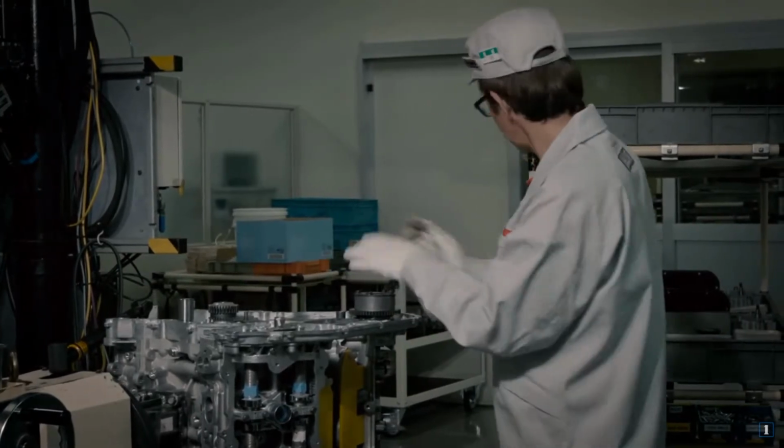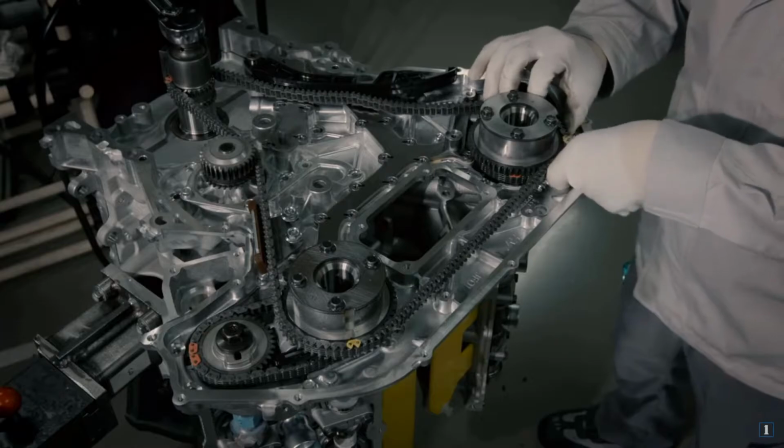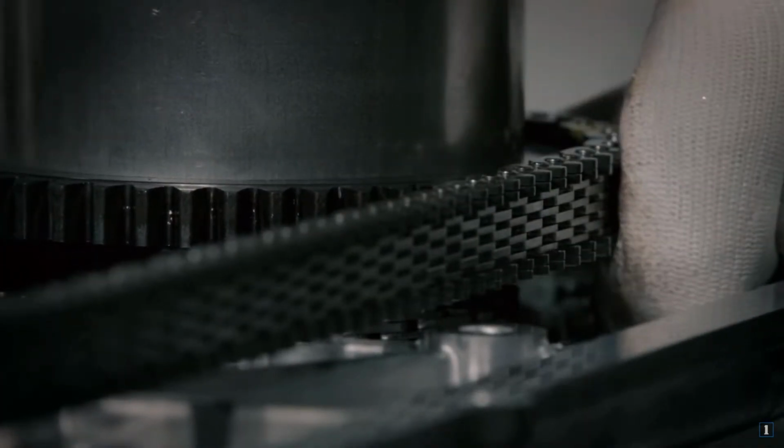Oh, the engine's dead. Look at how many chains this bad boy has. Because it is a V6, we've got no less than 3. There's probably one more for the oil pump.